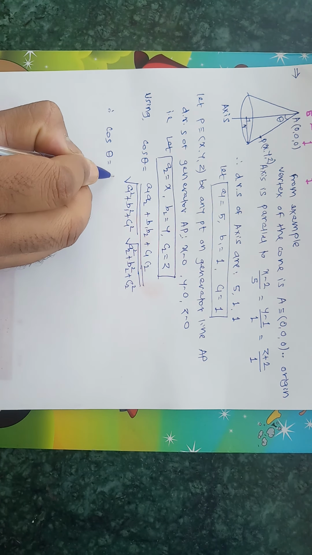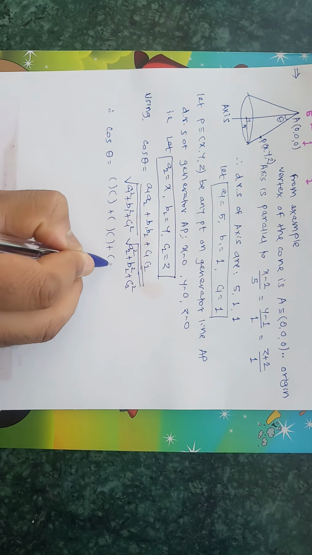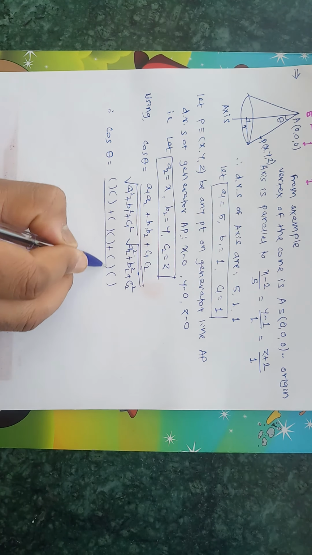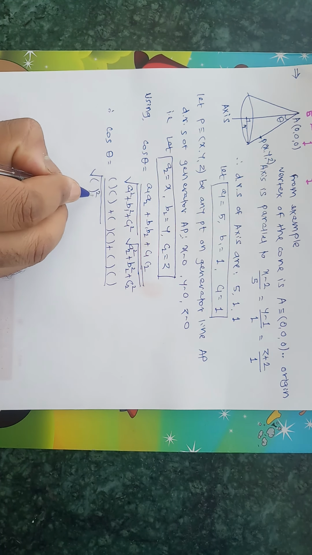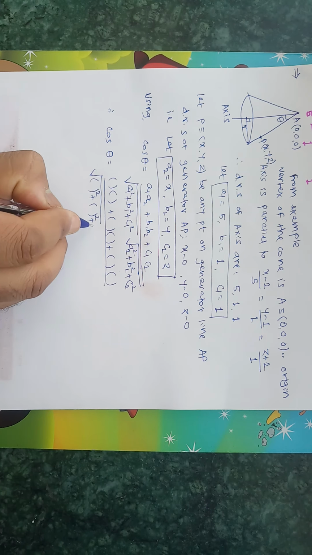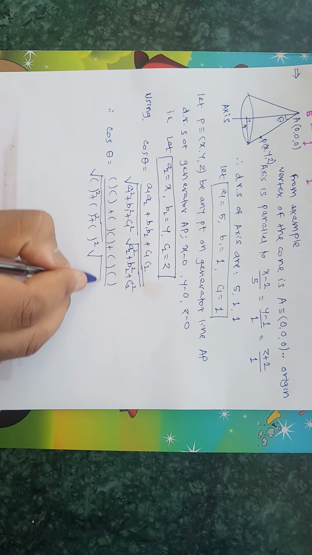Cos theta is equal to (a1 a2 plus b1 b2 plus c1 c2) upon square root of (a1 square plus b1 square plus c1 square).